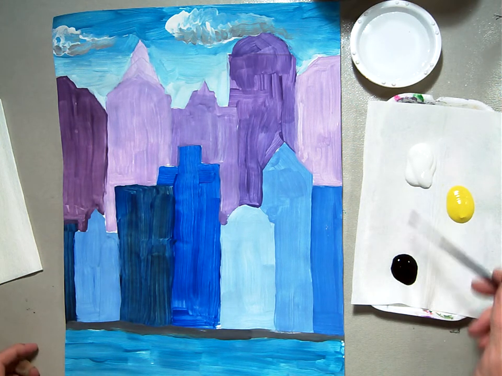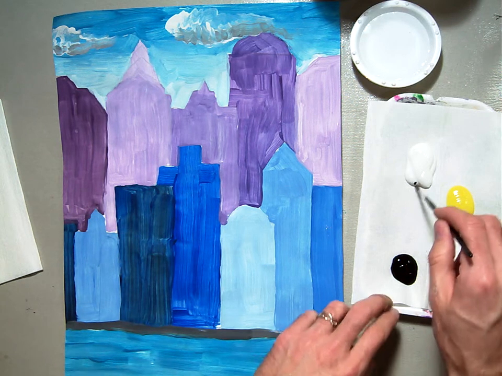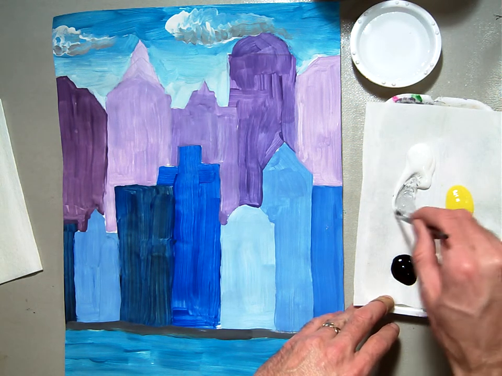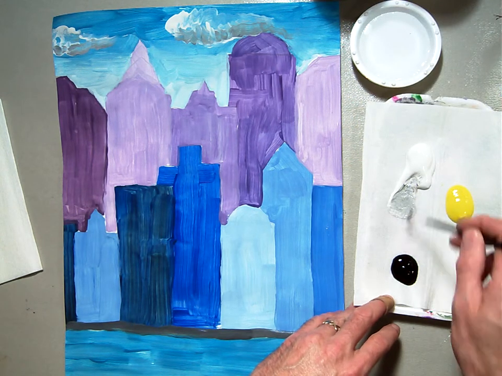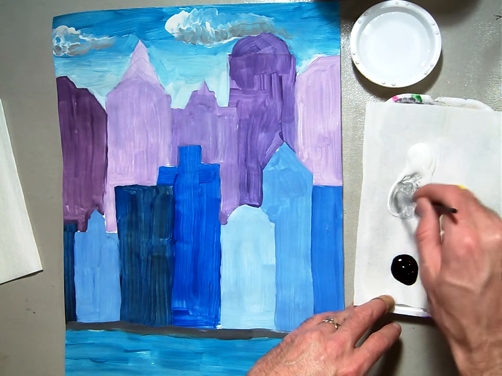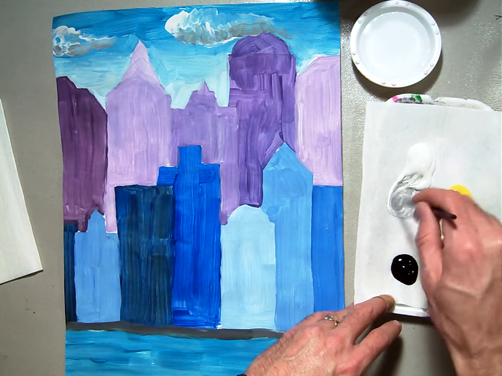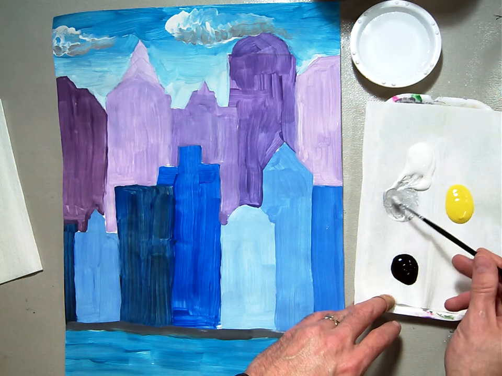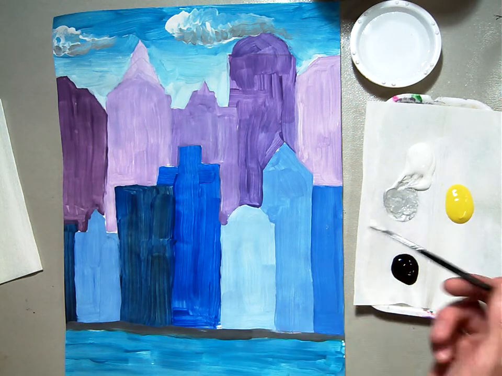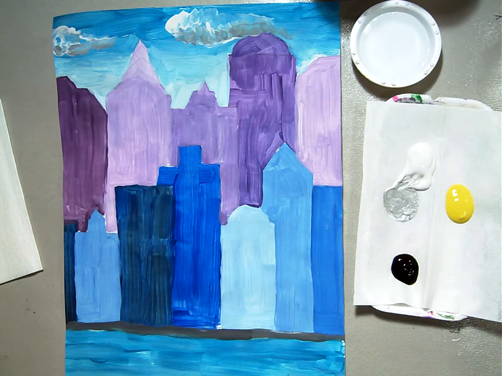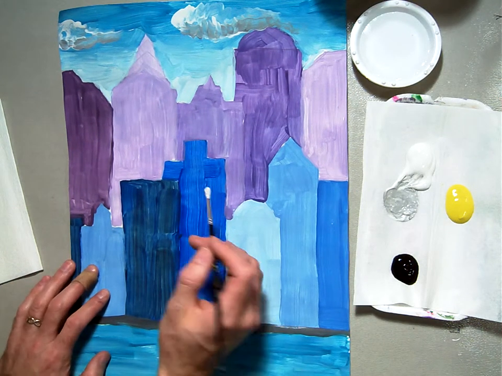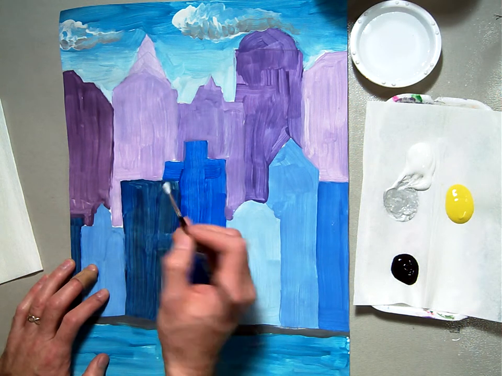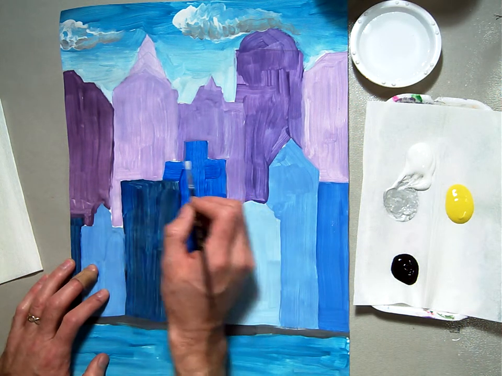To get mixing, I'm just going to take a little teeny bit of black and mix it into my white to make a gray color. Okay, so there you can see our gray. I want to get a significant puddle of it mixed up so that I don't have to keep mixing too much. I'm going to fill my brush up and start making windows. I'm going to try to work from right to left so that I don't smear it on my hand as I work.